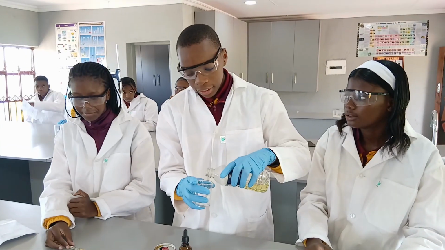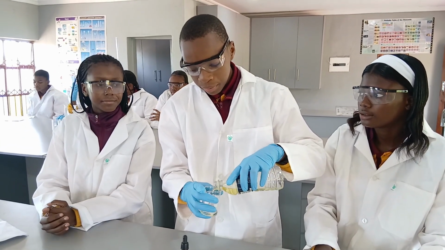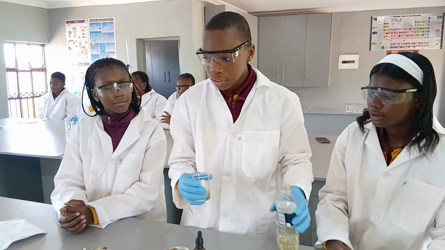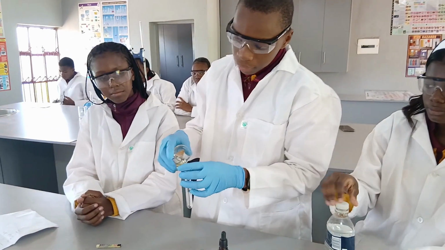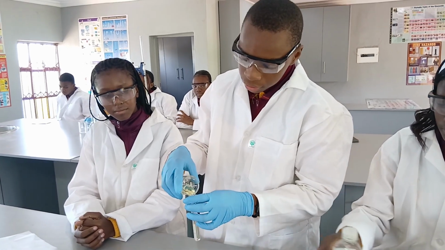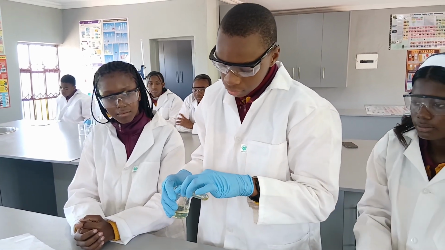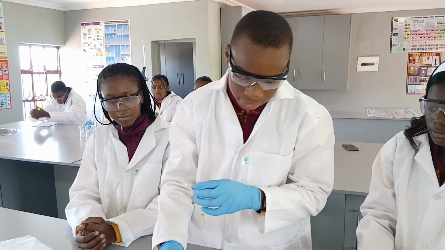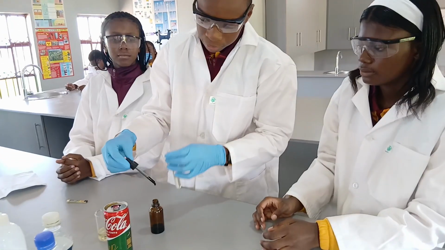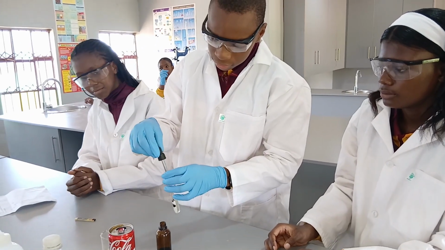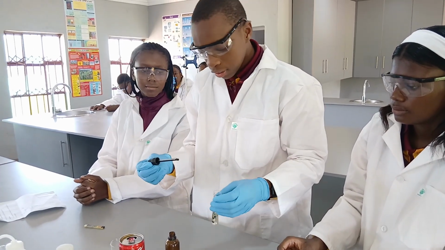Our second sample, into this beaker so we can transfer it over to our test tube. So our second sample is cooking oil. So we want to test if it's an acid or base. So we pour 2 drops of our universal indicator in here, and then we'll shake it.